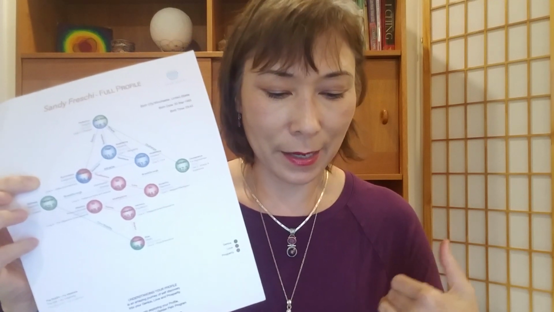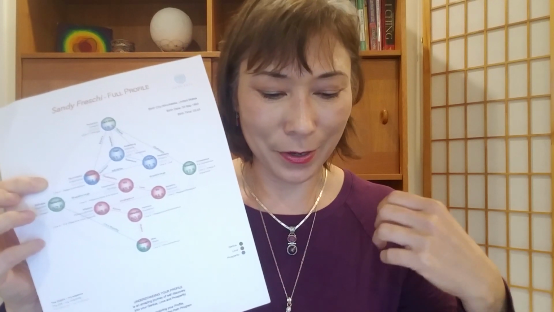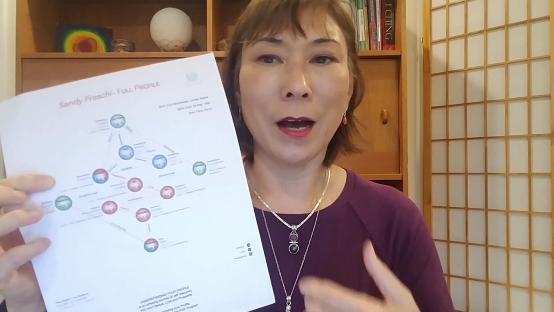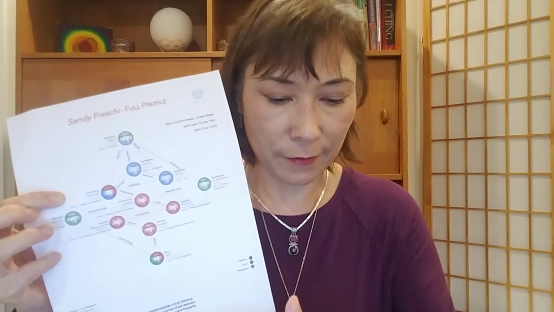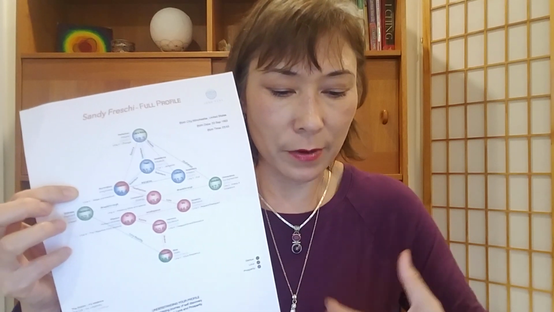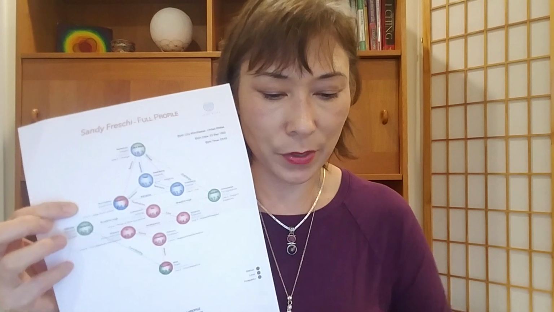The gene keys, in my opinion, takes it a step further, especially if you're following the Golden Path. It's kind of like the map for your journey, the journey of evolving your consciousness, evolving your understanding of who you are as body, mind, spirit, soul, what you're here to get from this life. And you're evolving your consciousness so that you can experience the highest version of your potential.